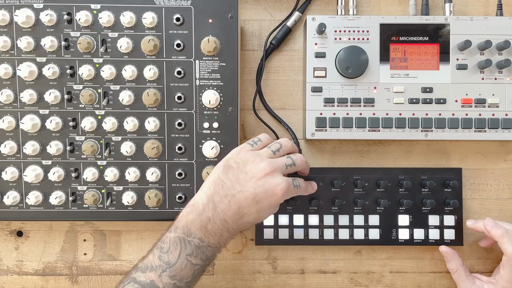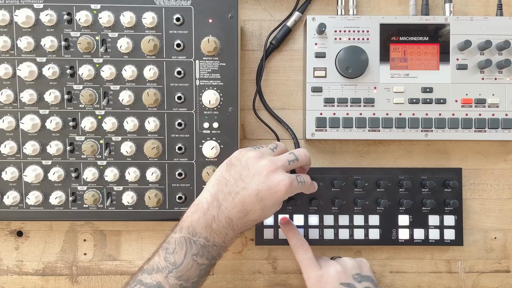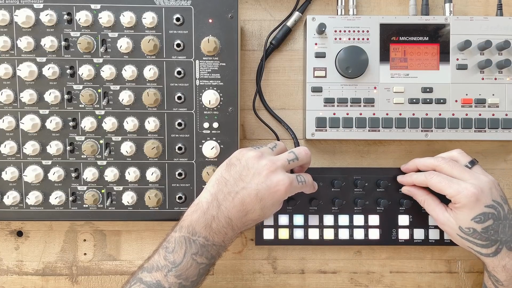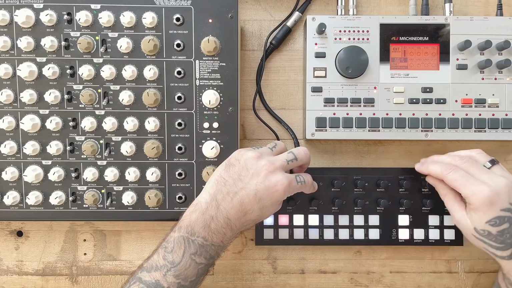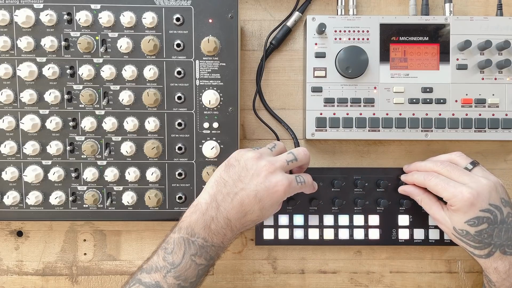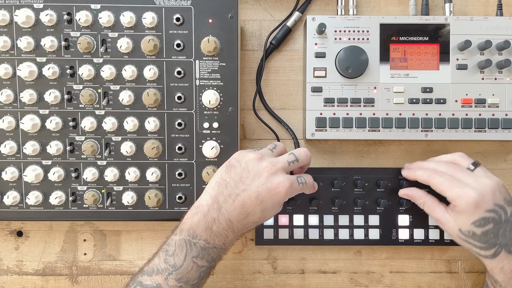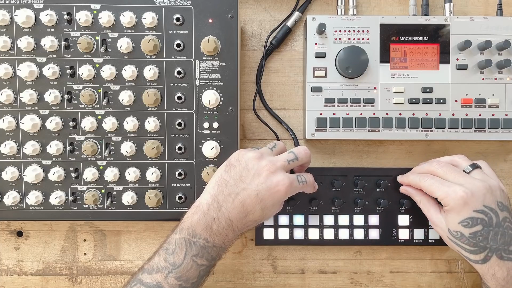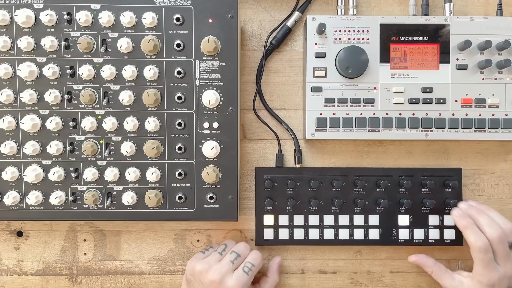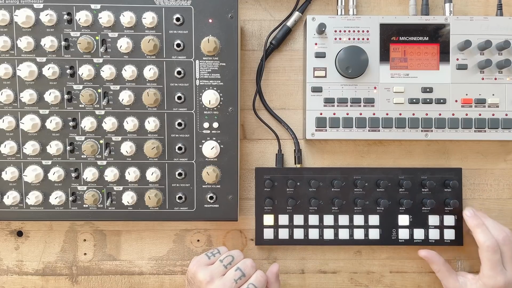I can use cycles. So the first cycle is that. The second cycle, maybe I want to pitch it higher. Third one, even higher. And the fourth one. And here we are.